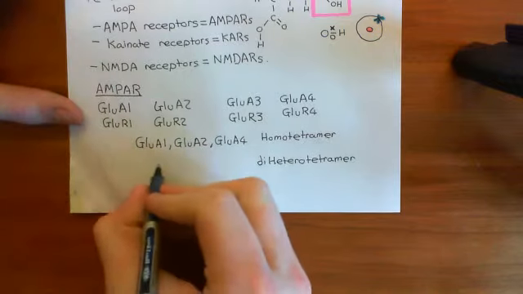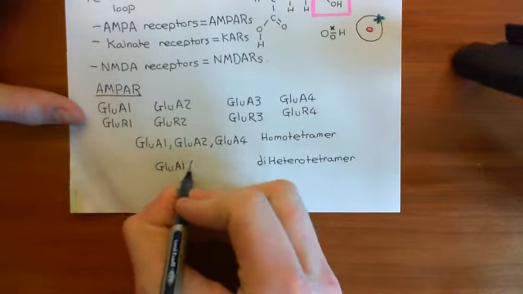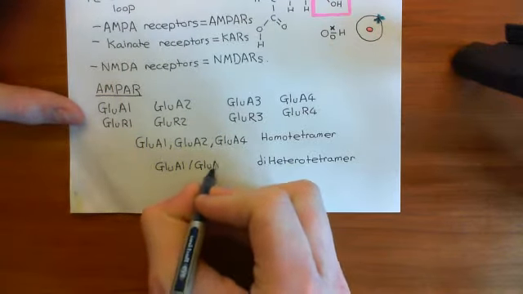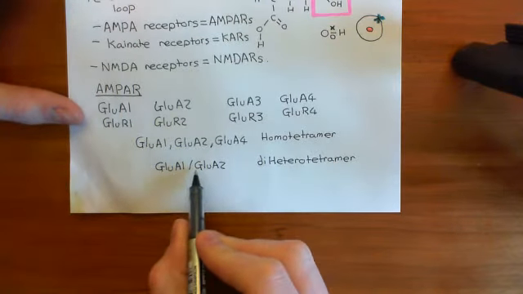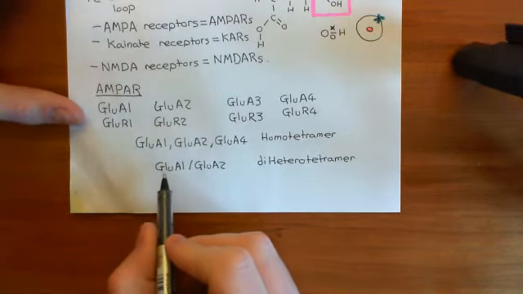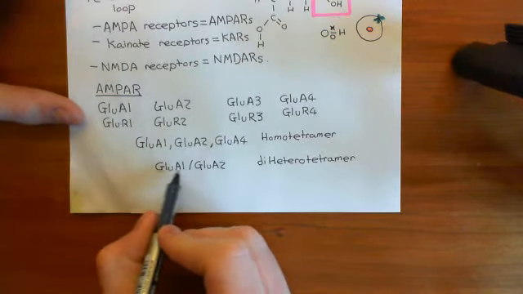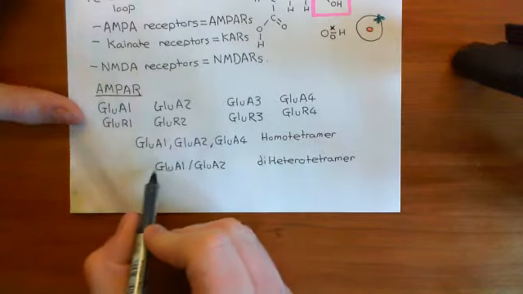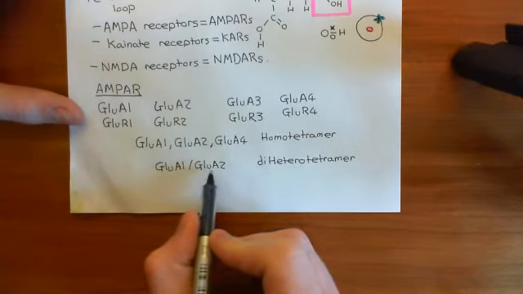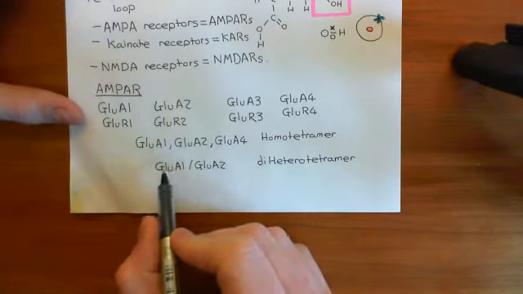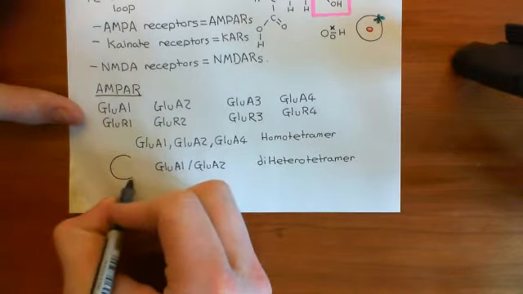Basically, we have 3 main di-heterotetramers. There is GluA1 paired with GluA2, so you've got a tetramer which contains some GluA1 subunits and some GluA2 subunits. I don't think it is known what the stoichiometry of these is, i.e. whether you use 1 GluA1 subunit and 3 GluA2 subunits, or 2 and 2, or 3 GluA1 subunits and 1 GluA2 subunit. And I certainly don't know, if you use 2 and 2, how you arrange them relative to each other, because there would be 2 plausible arrangements.